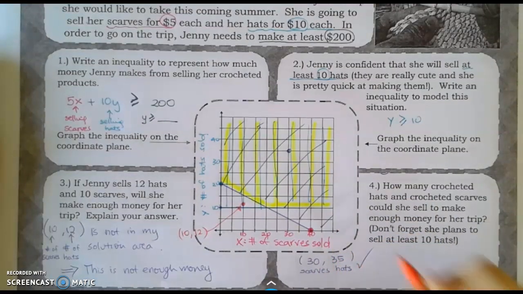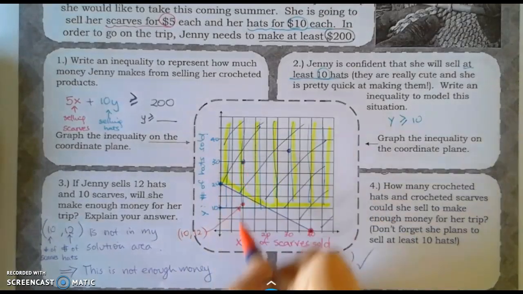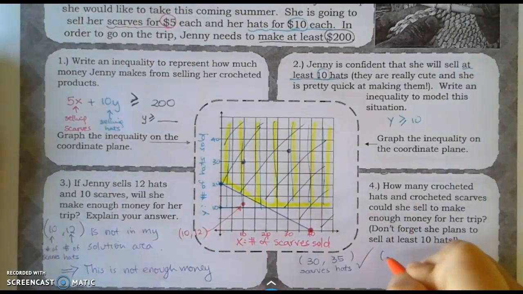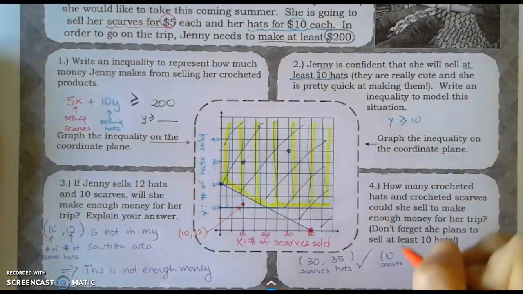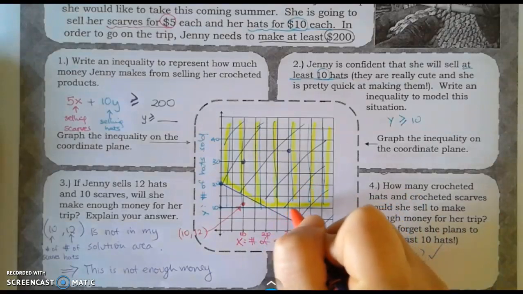That would work. Okay, let's pick another point. This one will be 10 scarves and 30 hats. That would work. And let's just do another one. Even the points on the line would work.